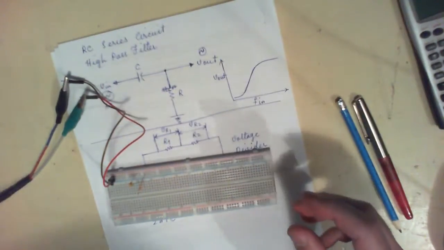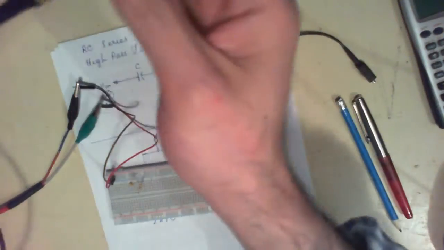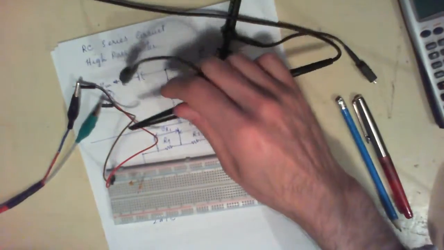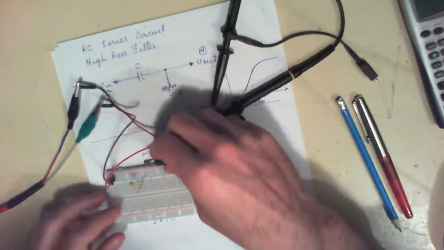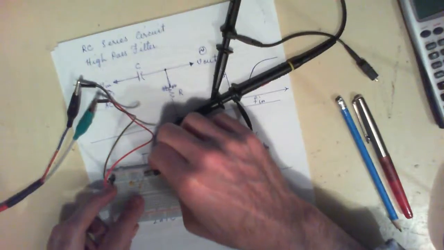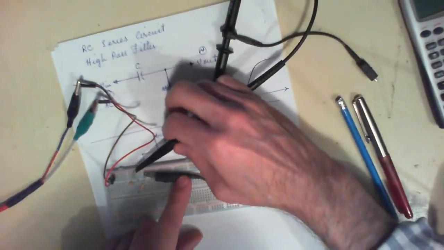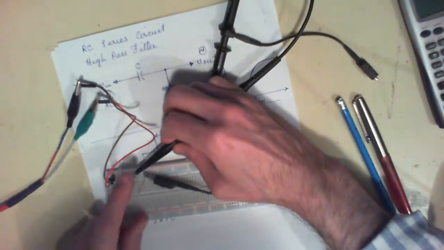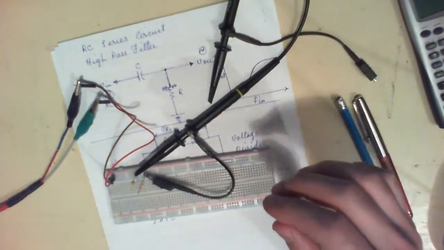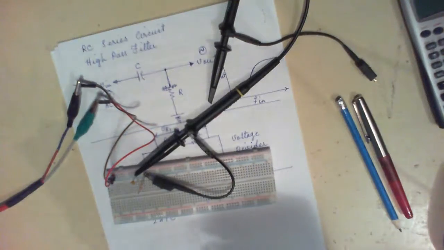So I connect my signal over here, and then I have two channels on my oscilloscope. This is channel 1 that I'm going to connect to ground, and then connect to the input, which is this point over here.